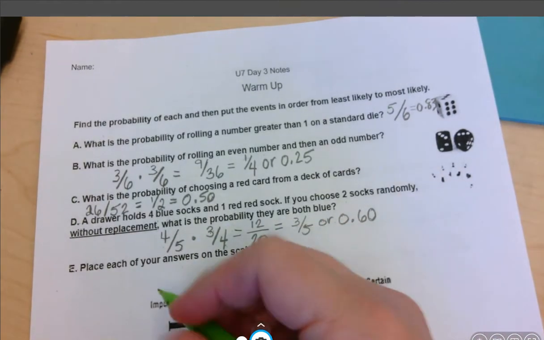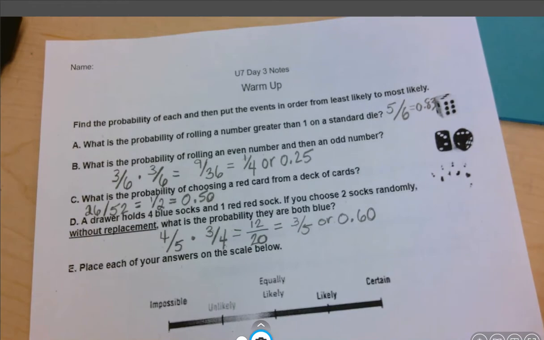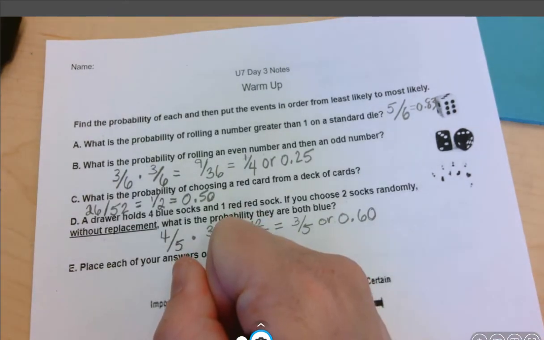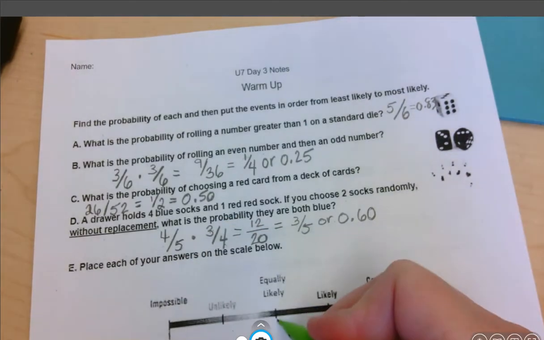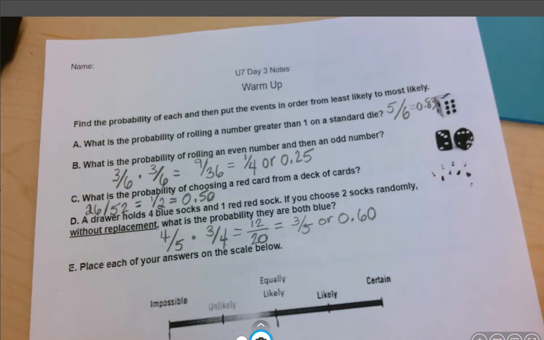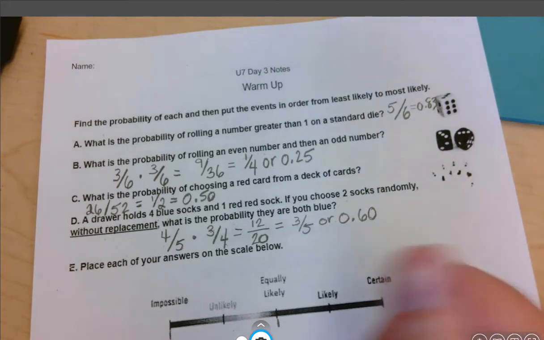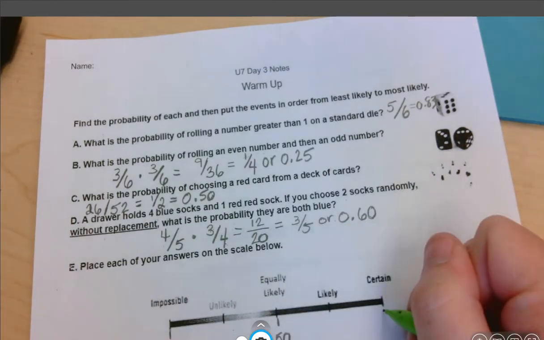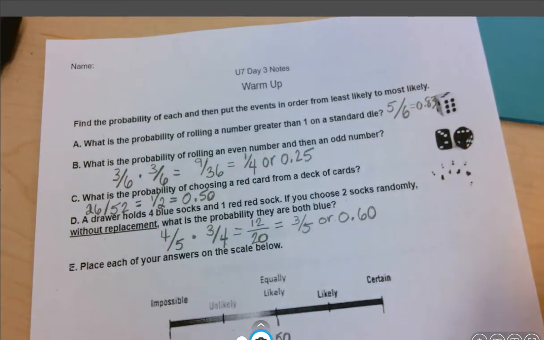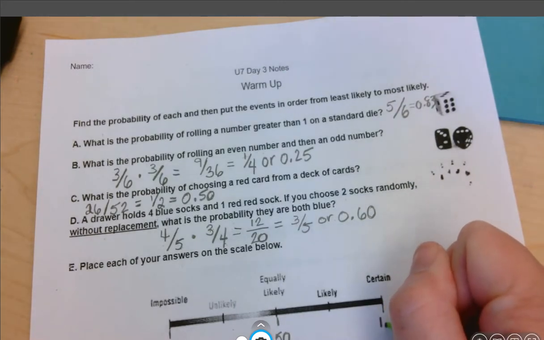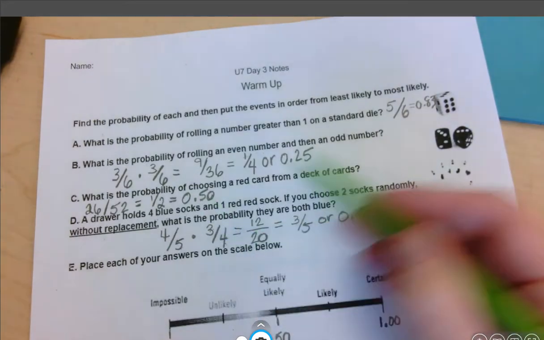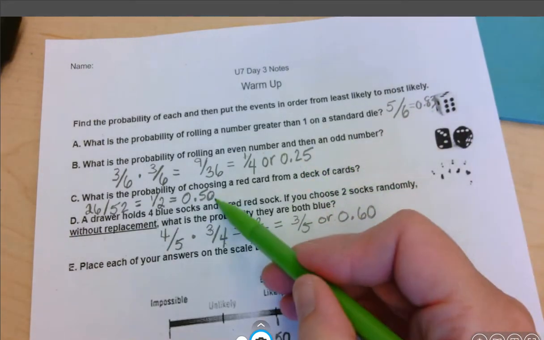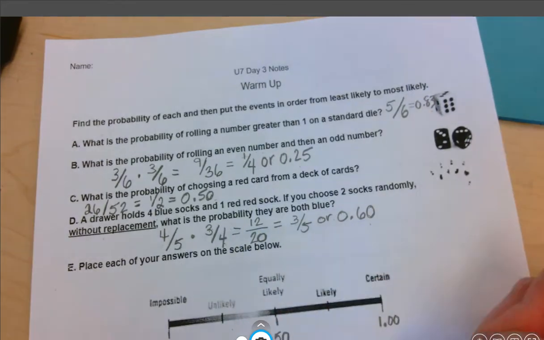If something is impossible, what's the probability it's going to happen? 0, good. So right here, this would be a 0 probability. Equally likely, what's the probability? 50%, good. 50% as a decimal would be 0.50. And if something is certain to happen, what's the probability it's going to happen? 100%. And 100% as a decimal is 1.00. So now, take your answers, 0.83, 0.25, 0.50, and 0.60, and just place them on your number line.